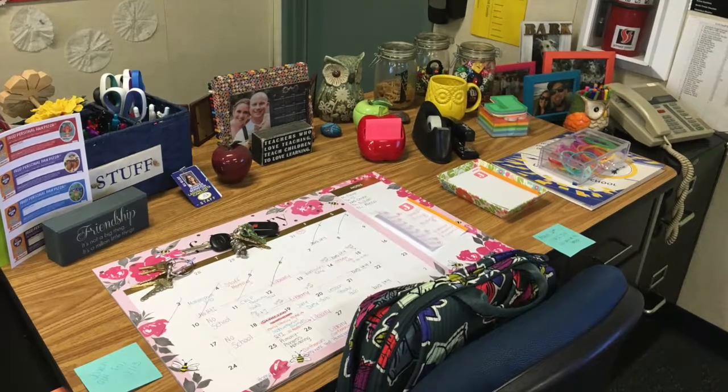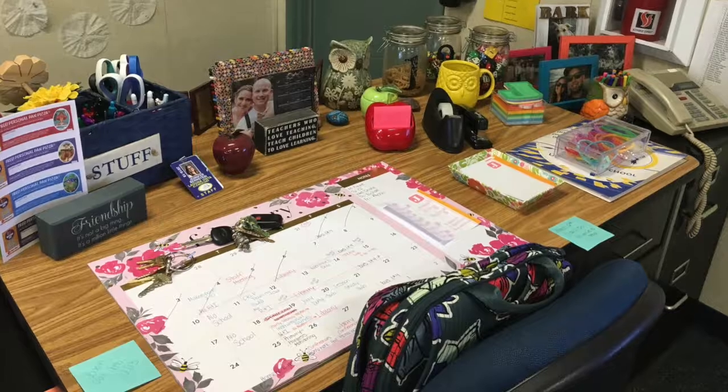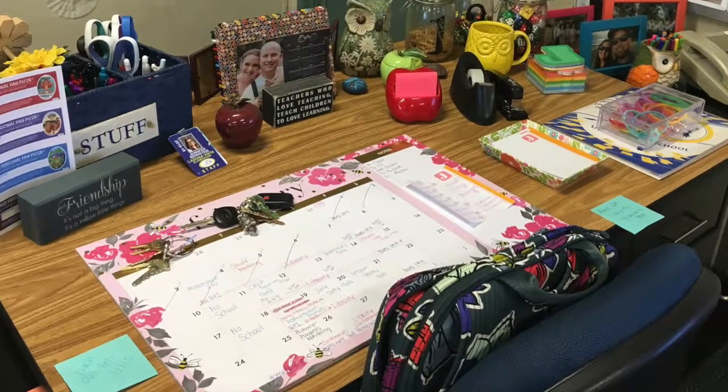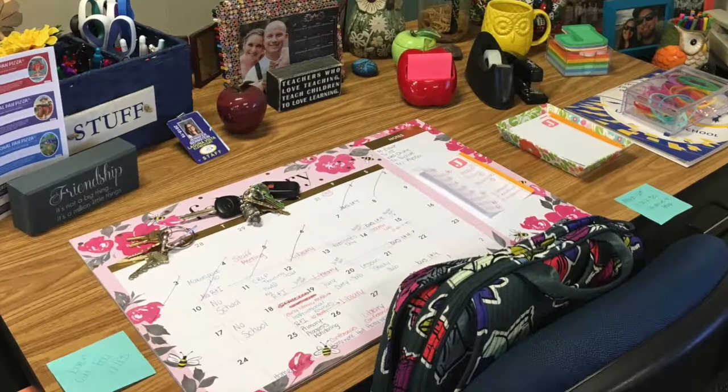Here's my desk that I never sit at. I have a calendar on there that I write down all the events and responsibilities that I have to keep myself organized.